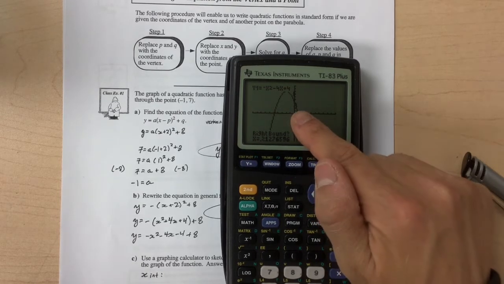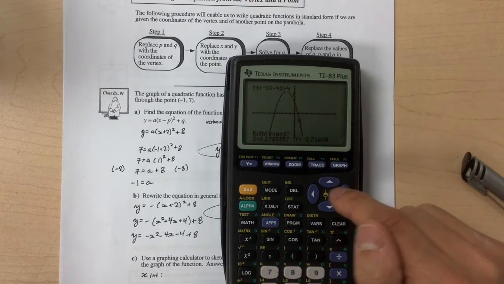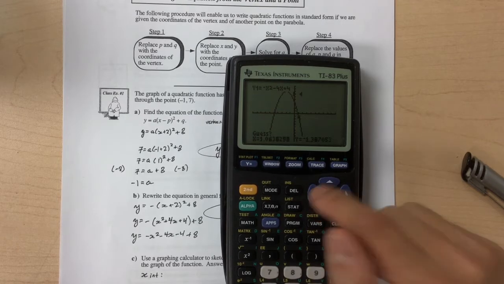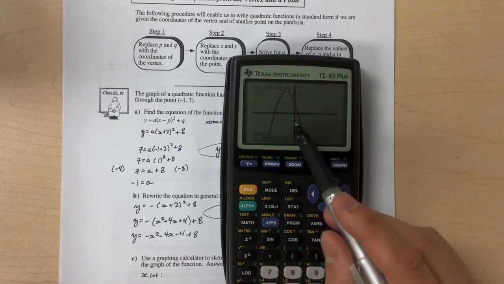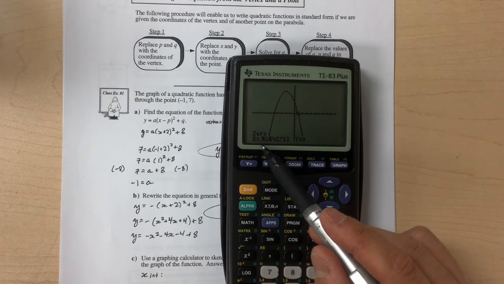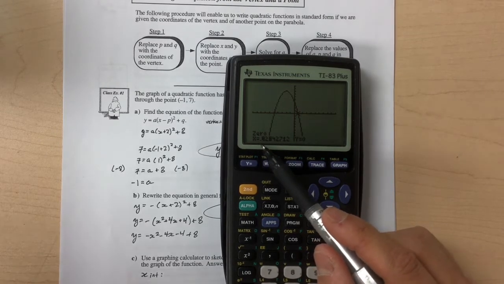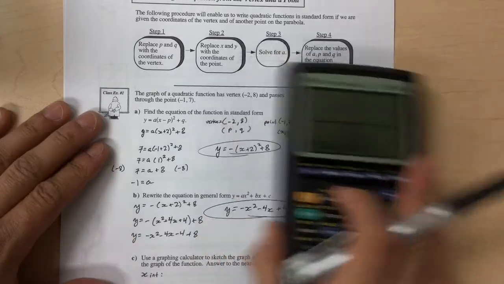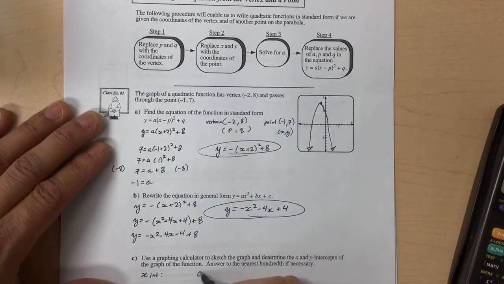And so here I do my left bound as well as my right bound, and then I have to guess where I think that x-intercept is. I think it's around here, around 0.85, and it happens to be at 0.83 if I round to the nearest hundredth. So 0.83 is one of my x-intercepts.